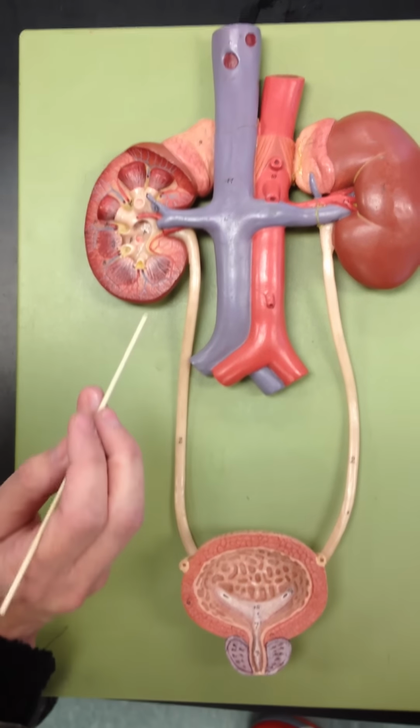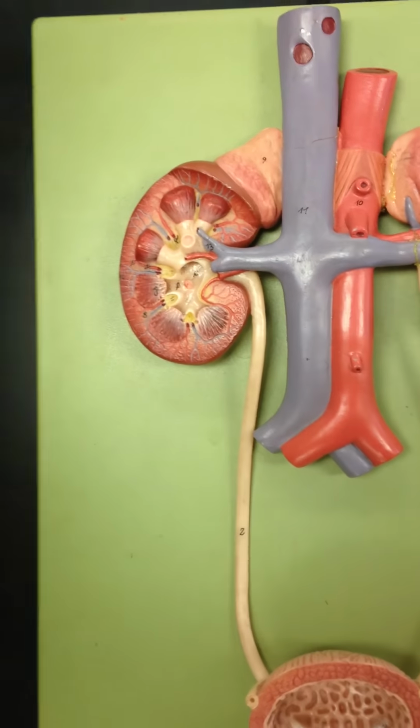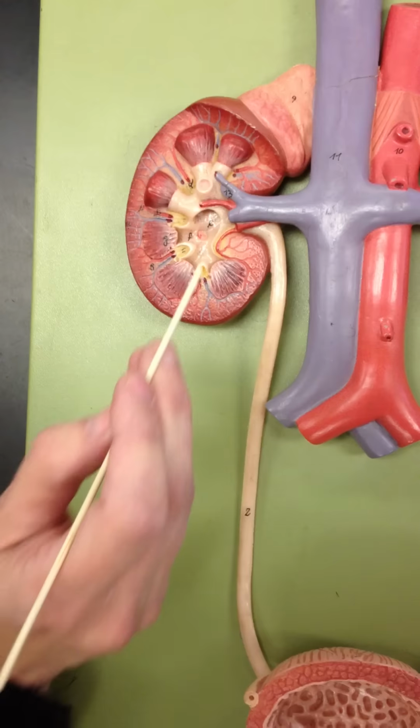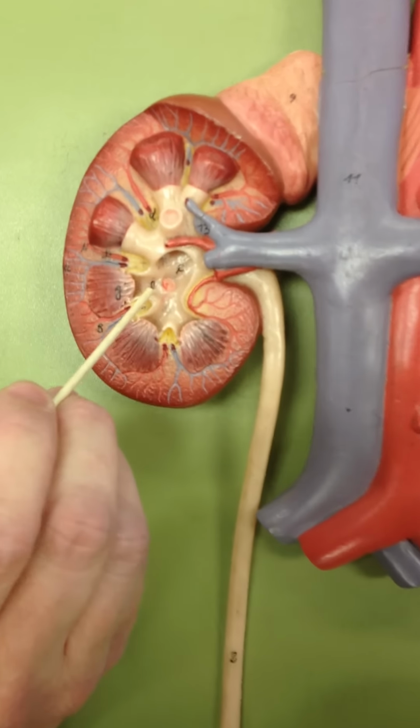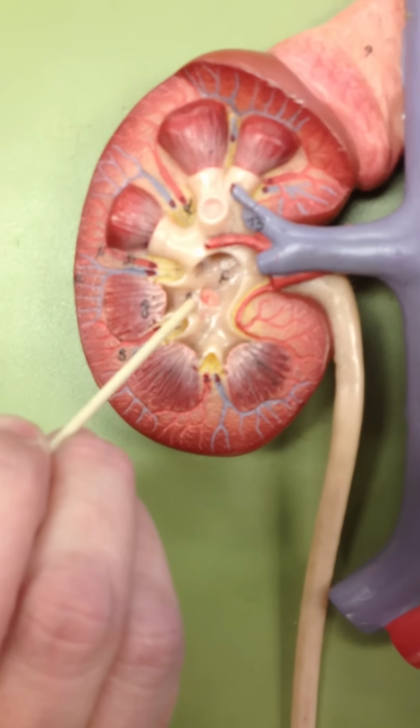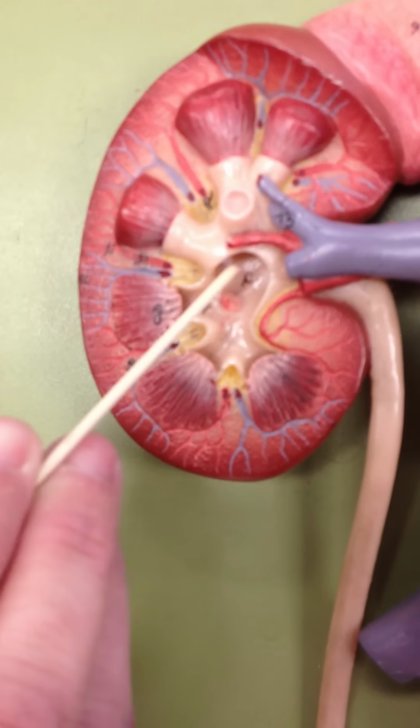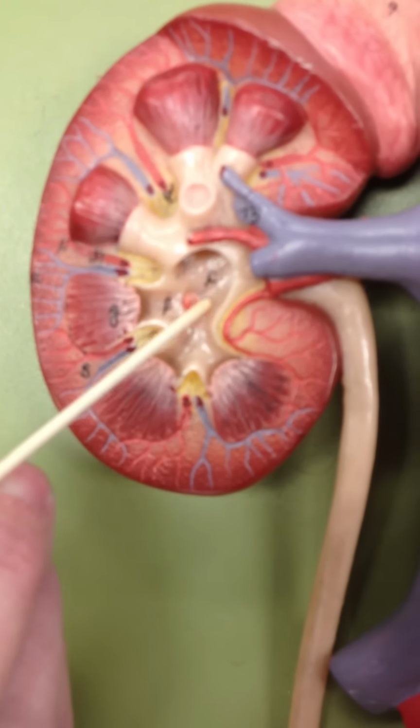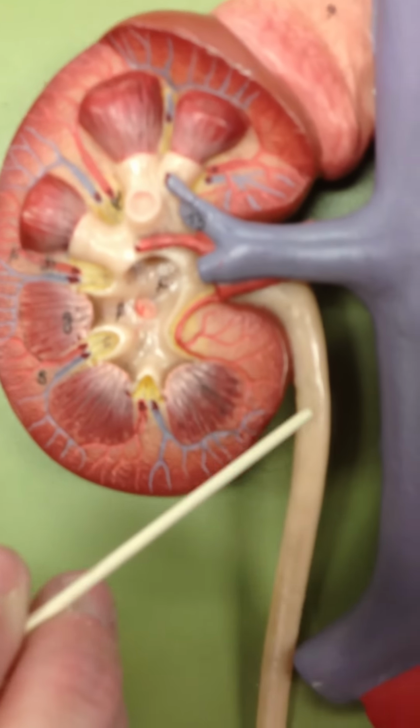Okay, let's see. The renal calyx. There are two calyxes. This is the minor calyx, this area here, and the major calyx is here, and that leads into the ureter.